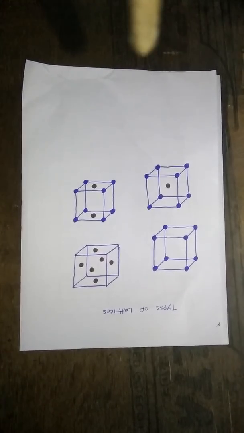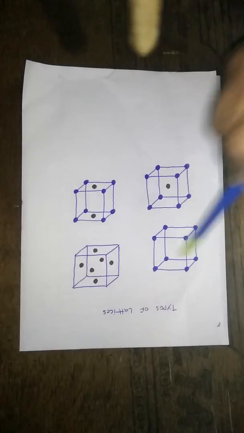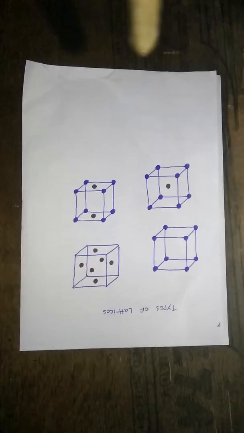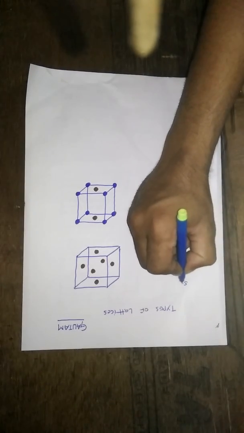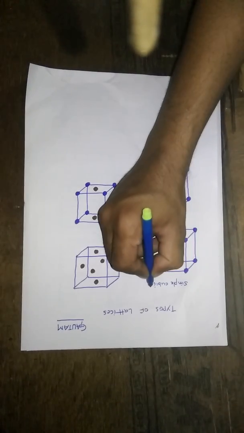Now let us also see about secondary lattices, which are the positions of the atoms explained in a lattice. When I take a simple cubic crystal system, I can place the position of the atoms at different places. When I place the position of atoms at all the corners, then it would be called a simple cubic lattice. This is a simple cubic lattice.